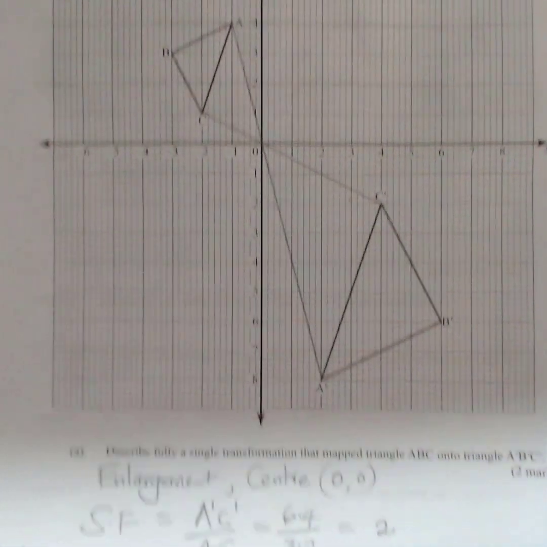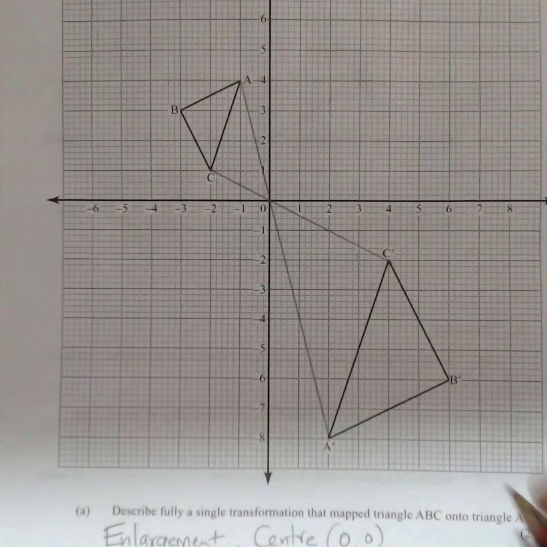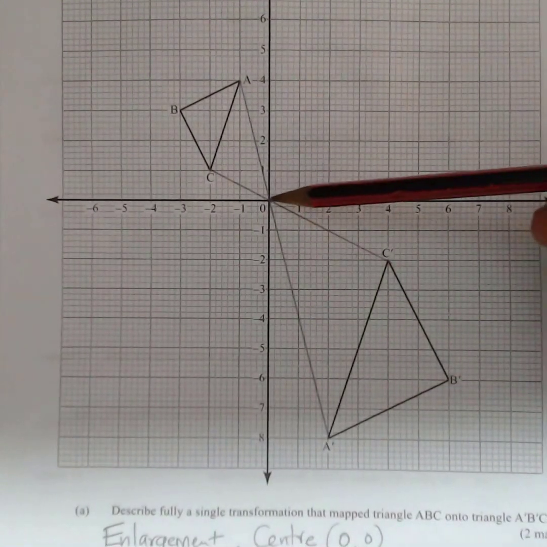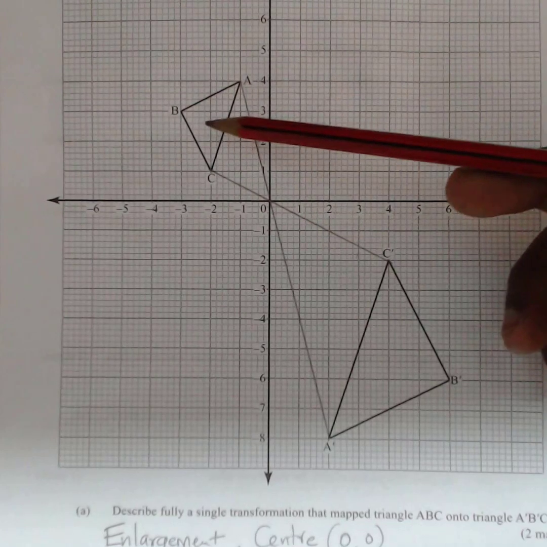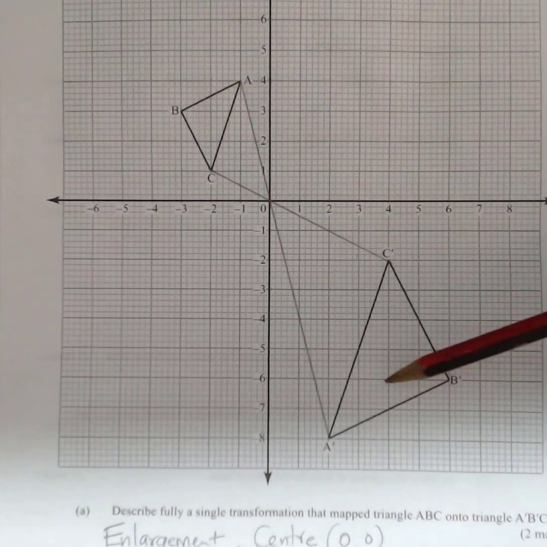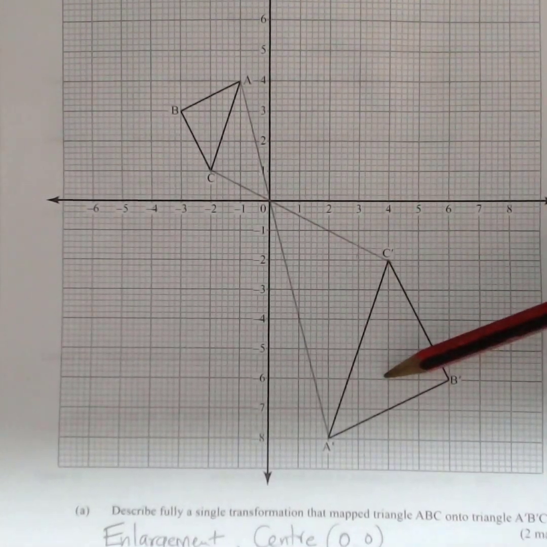But that is not all. I want you to have a look at where the center of enlargement is. Look at where the object is, and look at where the image is.